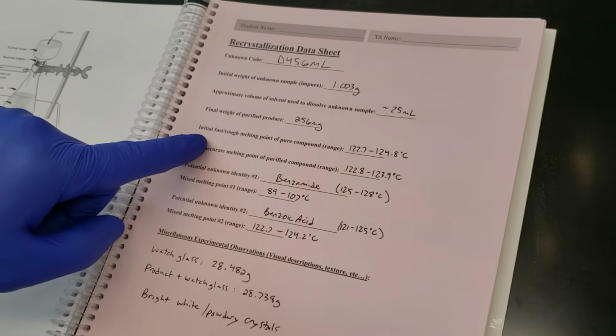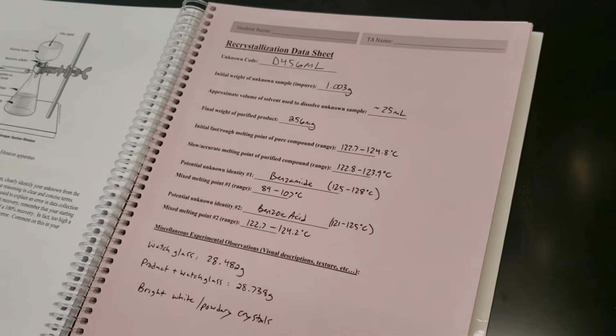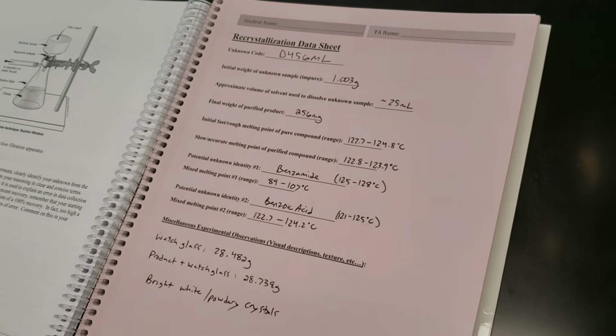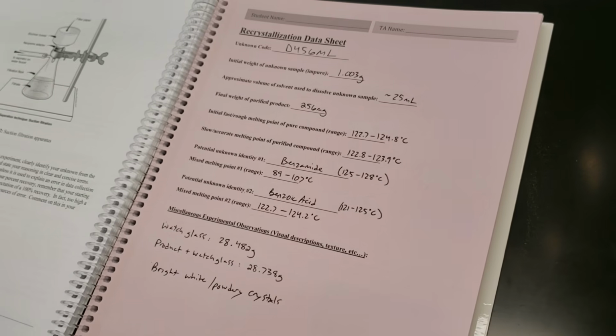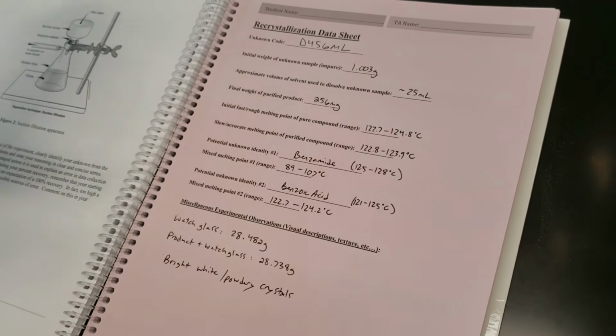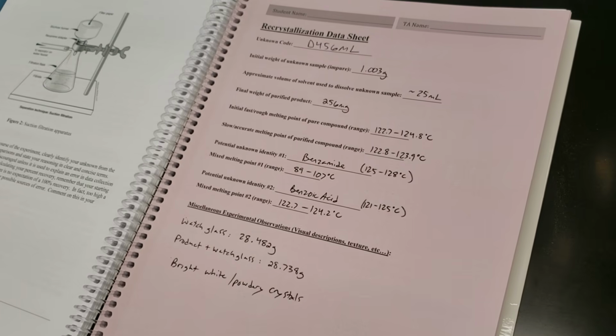We had our initial fast melting point determination, 122.7 to 124.8 degrees Celsius. We did a slow and more accurate melting point, but it still came out to be roughly the same, 122.8 to 123.9 degrees Celsius. We used that range to help us decide what compounds we were going to choose to do our mixed melting point.